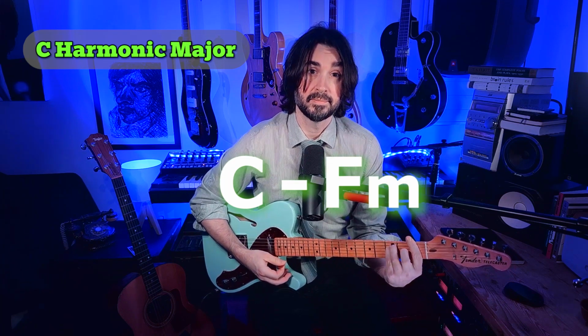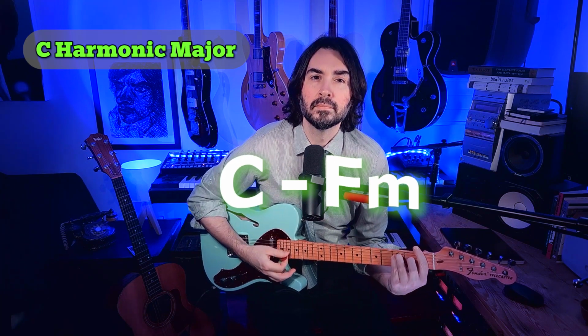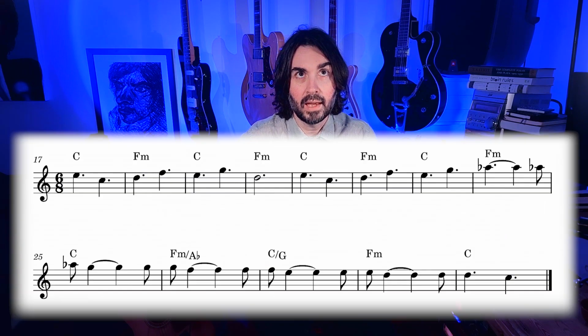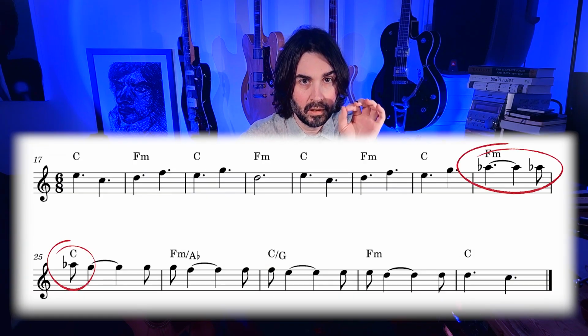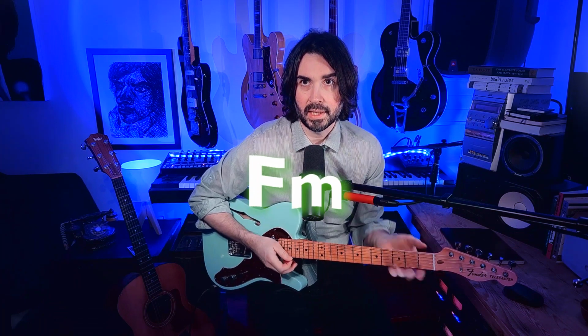But for now, notice that the vamp, instead of being C and F, becomes C and F minor. And even though the melody hits that flat 6 only a couple times, just having that F minor being there really adds an element of wistfulness and poignancy to that bit.